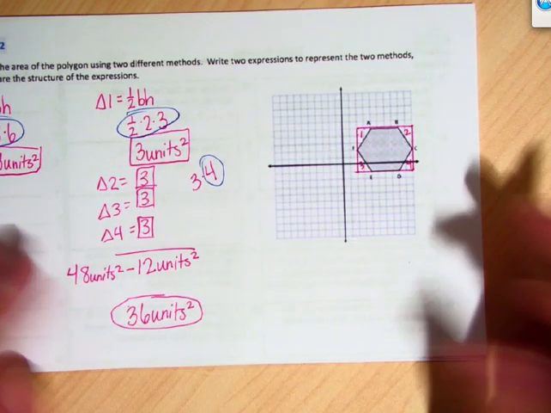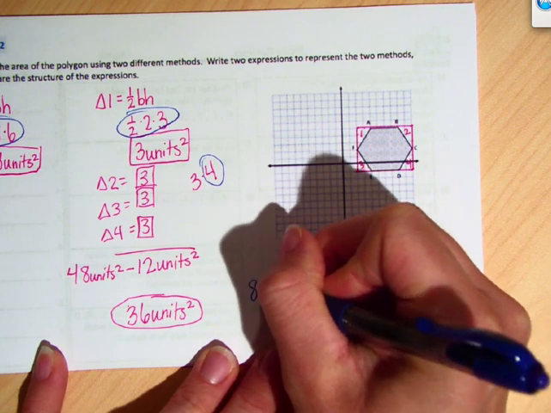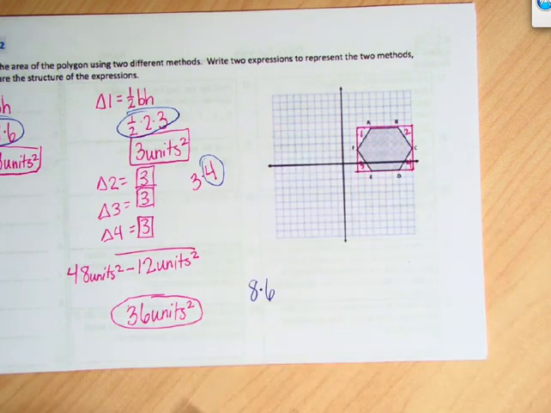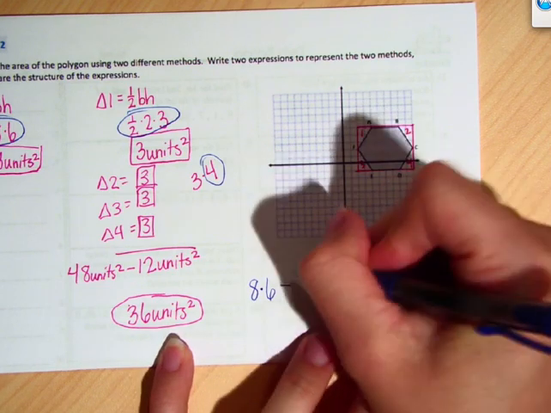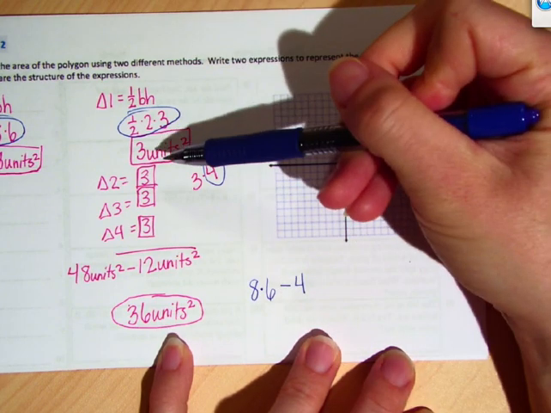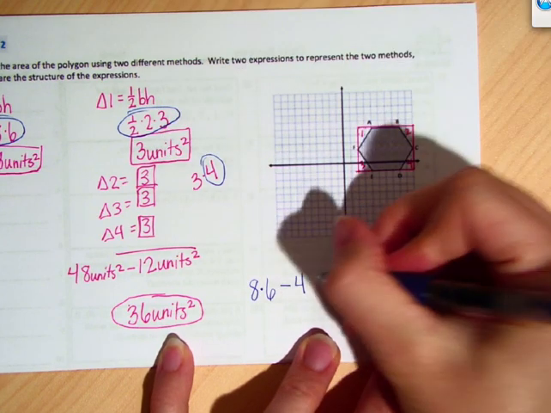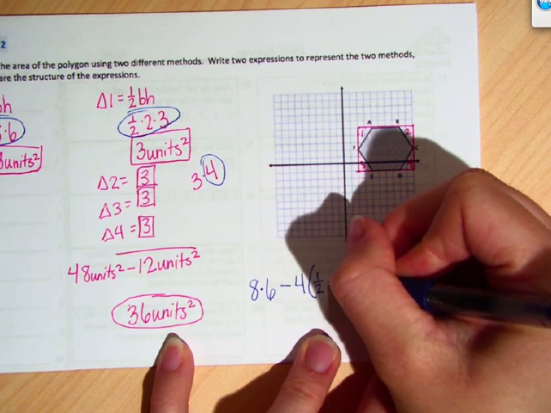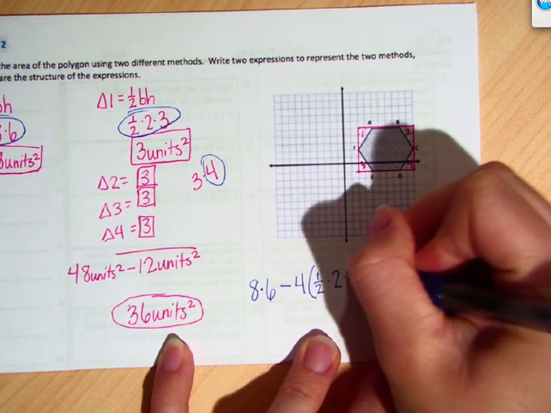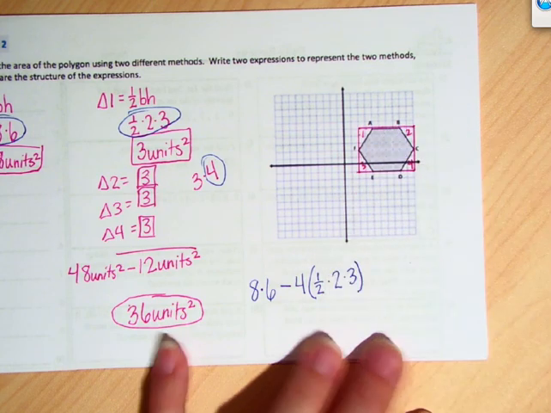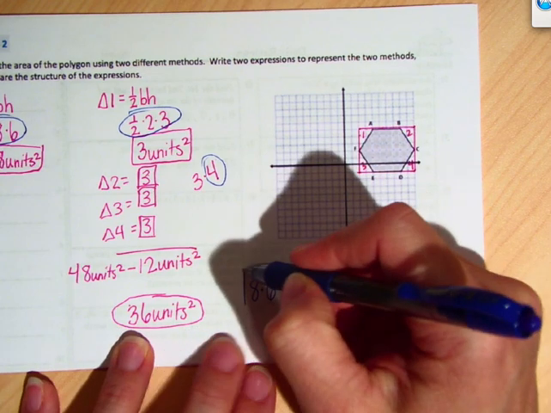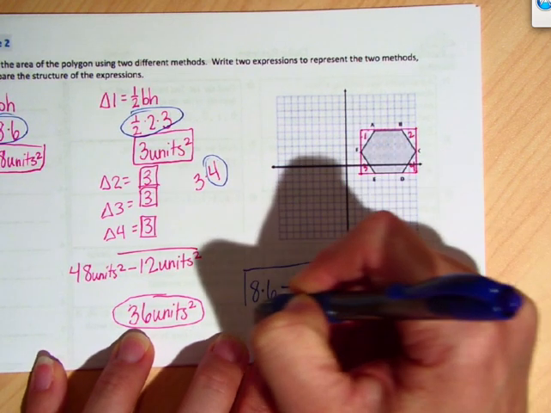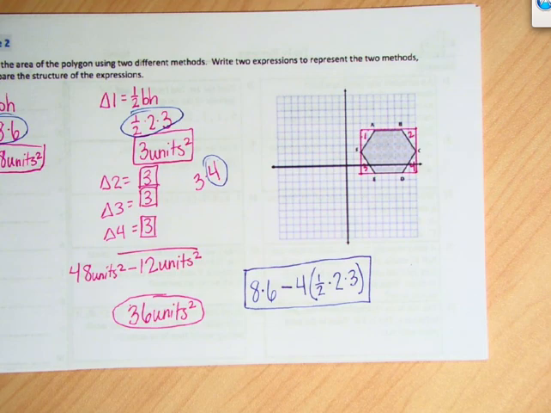So we had 8 times 6 that we started with, and then we subtracted, and we don't have to really put it in parentheses because we're going to multiply anyway before we subtract. Okay, and then on this side, we had 4 of these right here, right? So we had 4 of the 1/2 times 2 times 3. Awesome. So this is our expression that we used to find the area of this one.